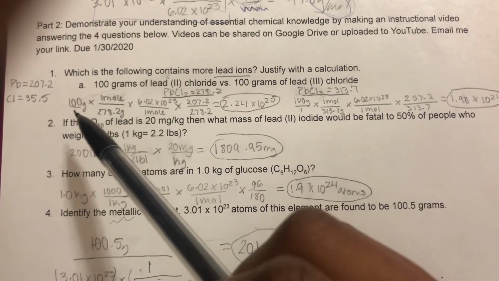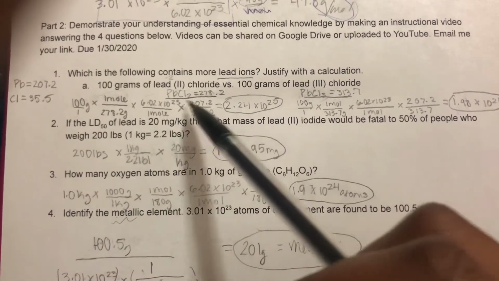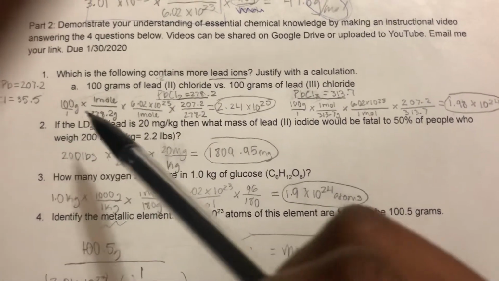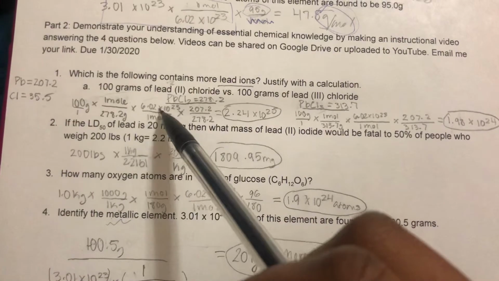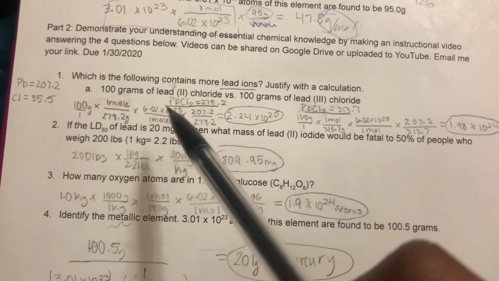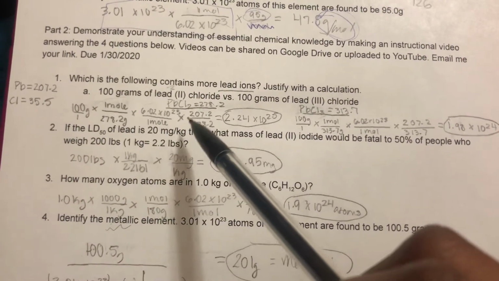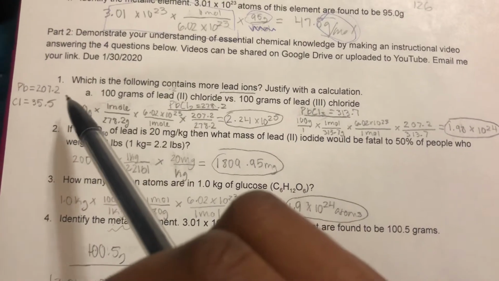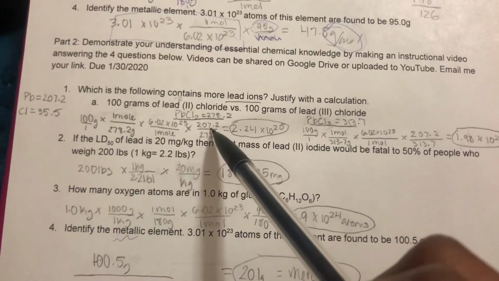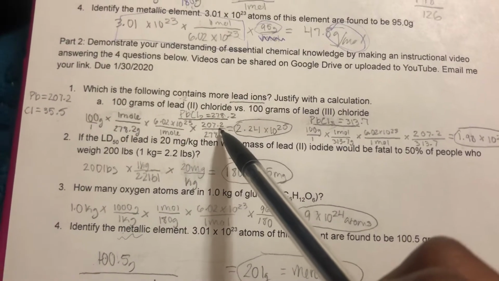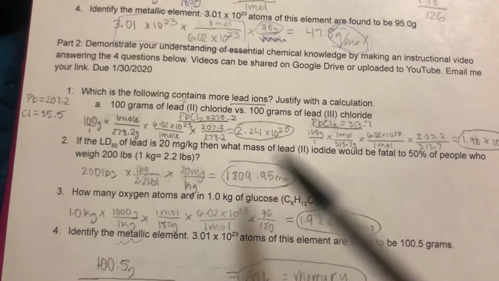First, you do 100 grams over 1 times 1 mole over the total number of grams of the entire compound. You do this to cancel out the grams so that you can go into moles and then find the atoms. Then I multiply by Avogadro's number to convert the unit into atoms. After, I multiplied the number of lead ions over the entire compound's mass to find the proportions and the percentage of lead in the entire compound. This number led to 2.24 times 10 to the 25th.